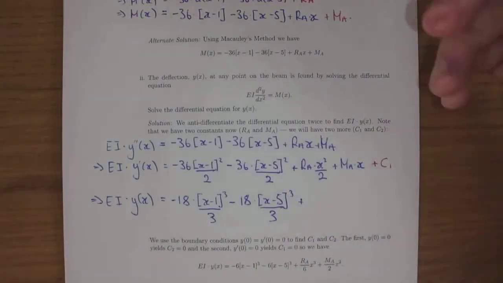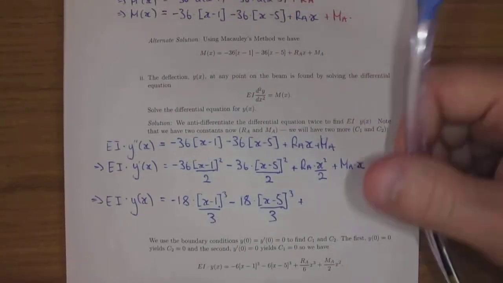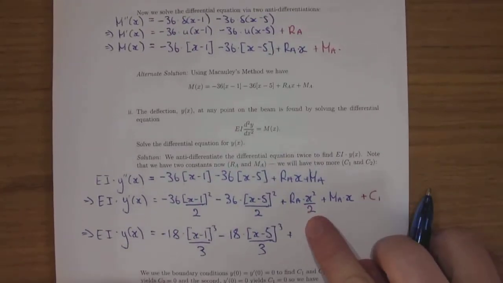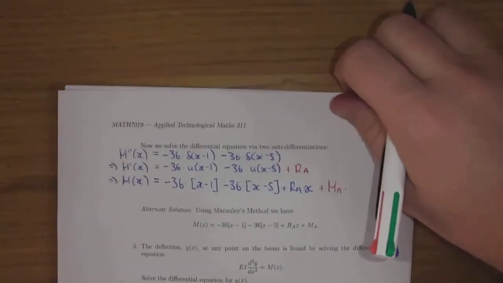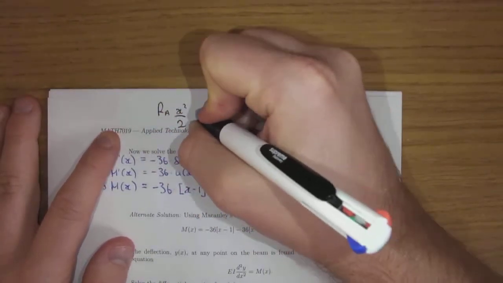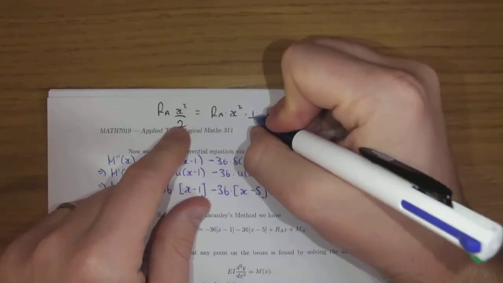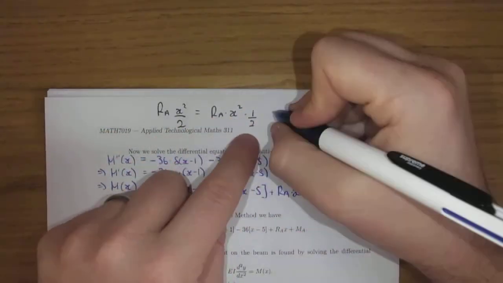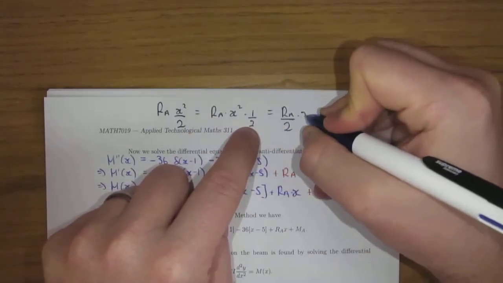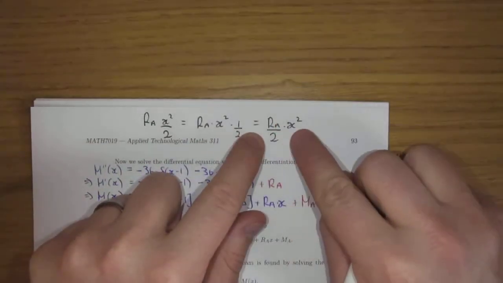Now here it gets a little trickier. So you've got RA divided by 2 by x squared. There are different ways of explaining this, but I'm going to go up to the top of the page. RA x squared over 2 is the same as RA times x squared, divided by 2, which is the same as a half. Order of multiplication doesn't matter, so this is the same as RA by a half, which is RA divided by 2 times x squared. So I can see RA x squared over 2 as RA over 2 times x squared.